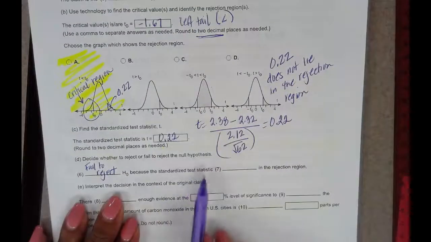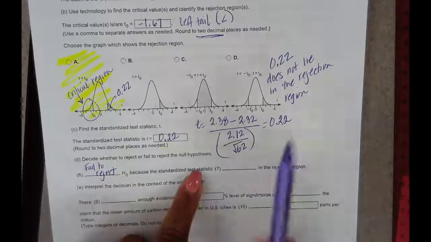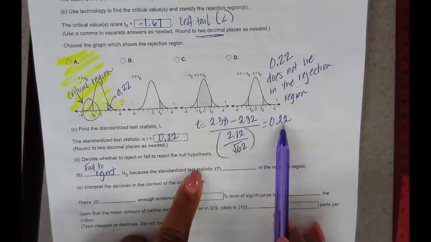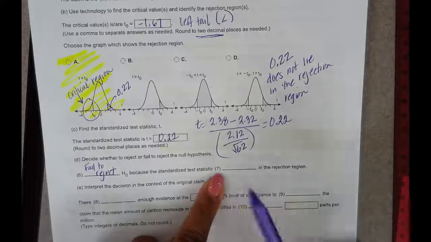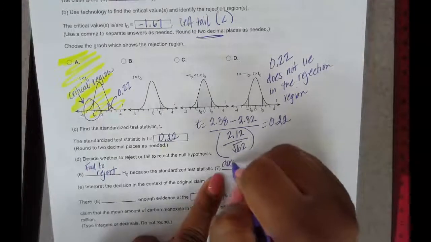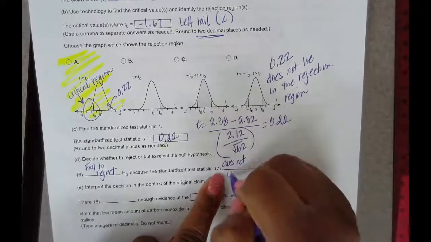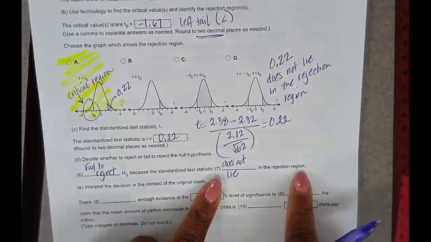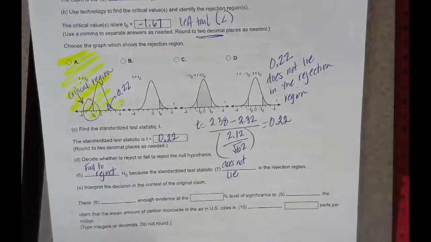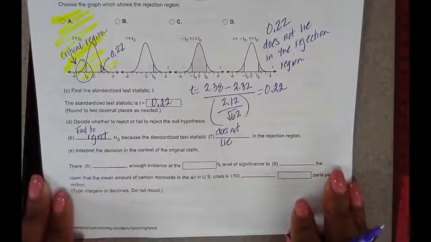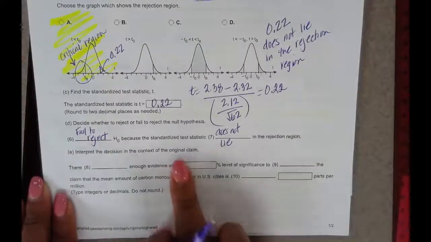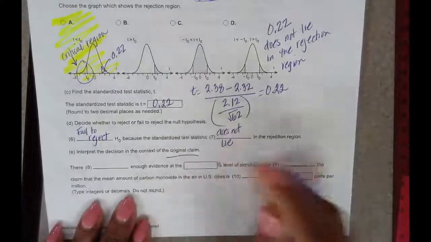Because the standardized test statistic 0.22 does not lie in the rejection region. So that's our decision. Now let's interpret it in the context of the claim. Well, what is the original claim? Let's bring that back to our minds.